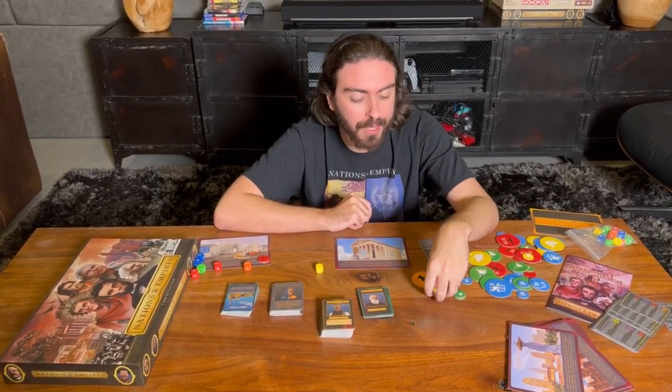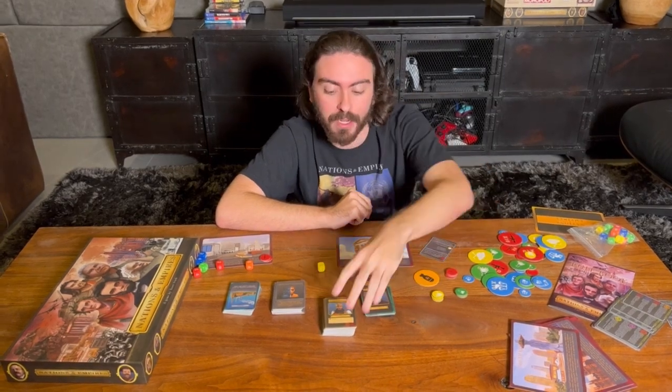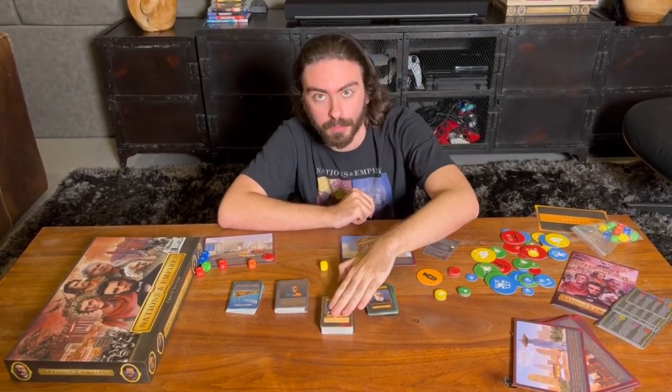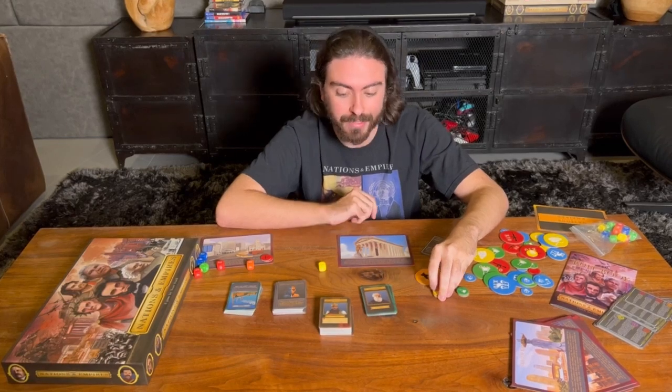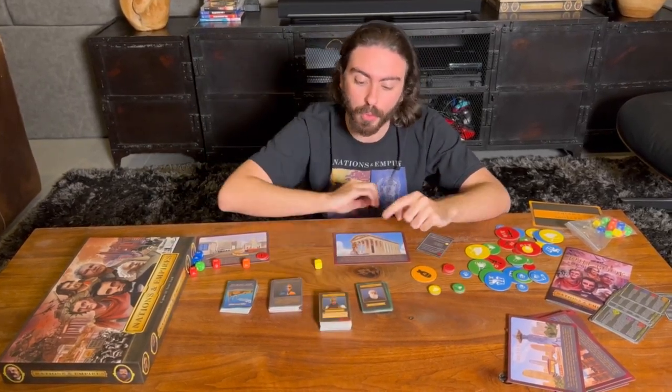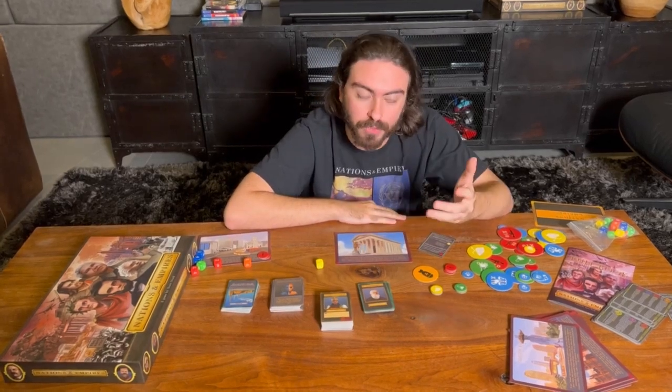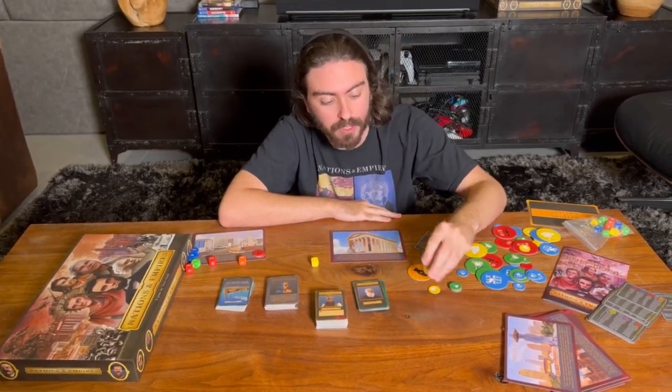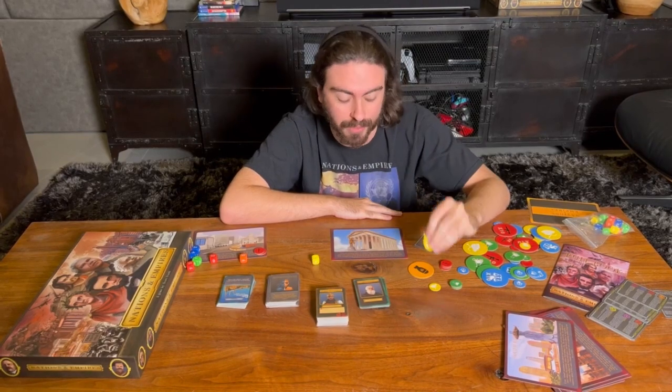Really quick note, when you buy a standard card from the standard deck with economy tokens, the first card you purchase on your turn only costs 1 economy token. But if you want to purchase a second card or a third card or a fourth card on that same turn, it's going to cost you 2 economy tokens instead of 1.